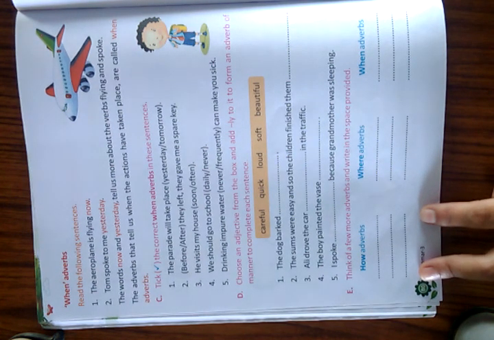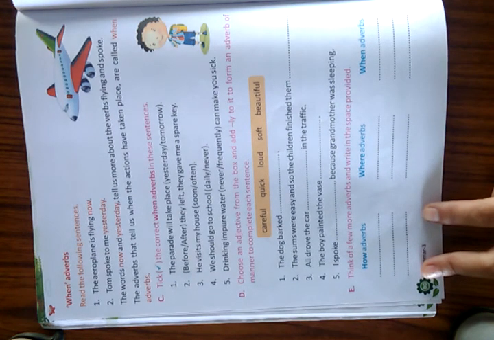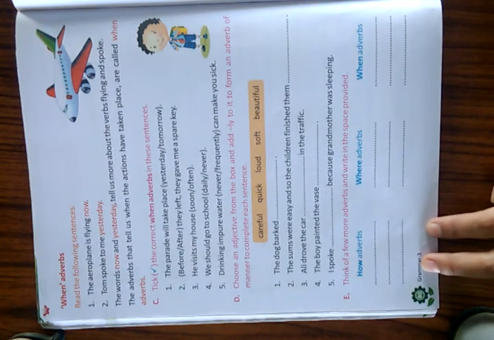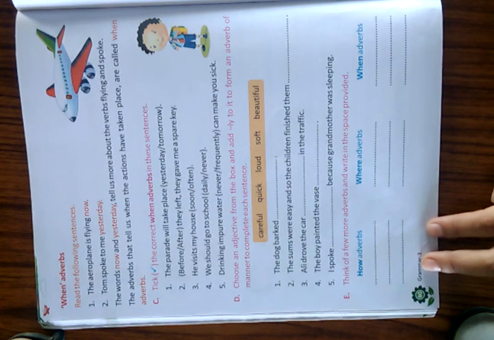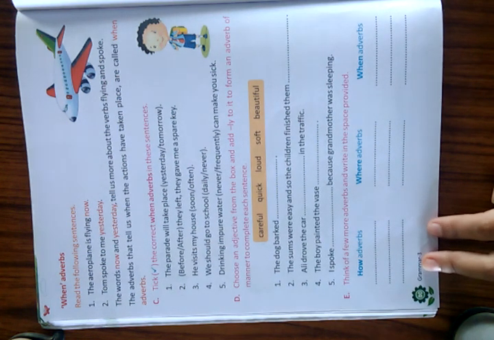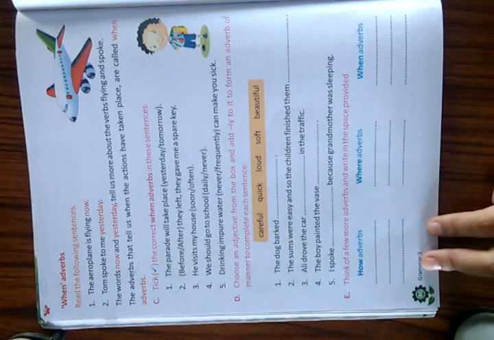So here, now and yesterday, what are these two words doing? They are telling us more about the verbs flying and spoke. Okay, so the adverbs that tell us when the action has taken place are called when adverbs. So those adverbs which tell us the time. Now, yesterday, these are time. So whichever adverbs tell us when the action took place are called when adverbs.